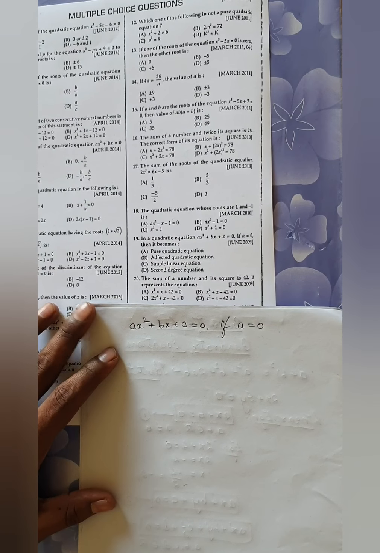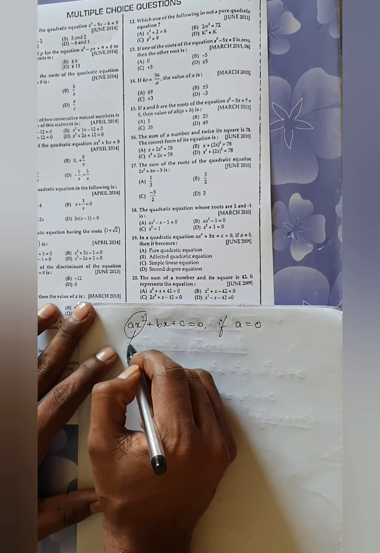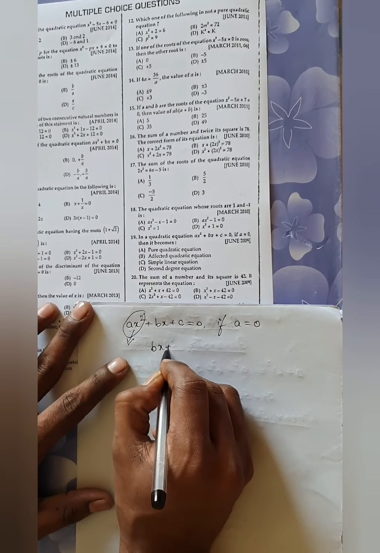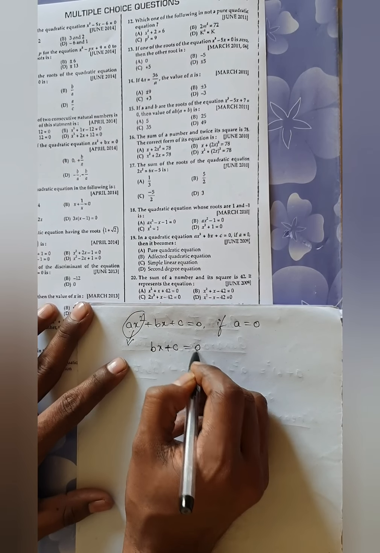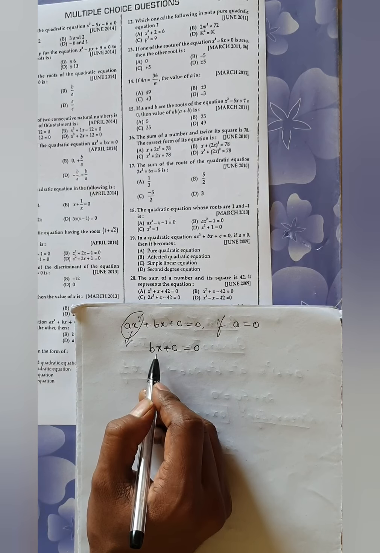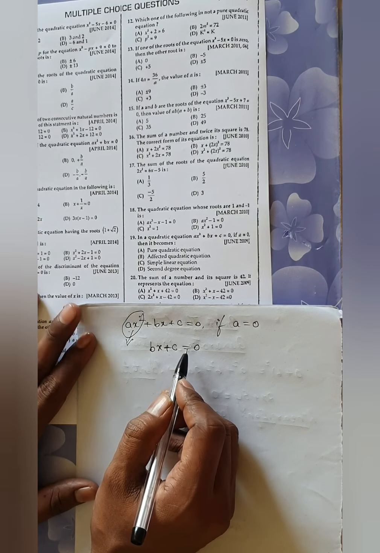Just now I have told you, if the term a becomes 0, then this entire term vanishes. So my resultant equation will be bx plus c equal to 0. It's very clear the highest degree of x is 1. Therefore, this is a simple linear equation.